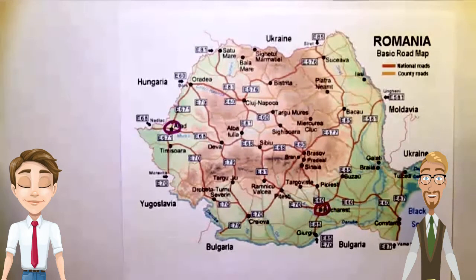This figure shows a full map of Romania. The city Arad is circled in the upper left, and the city of Bucharest is circled in the lower right. And the answer is yes. There are many routes, or steps, or sequences of actions that will arrive at the destination.